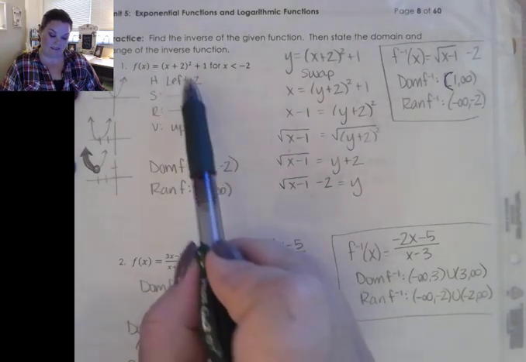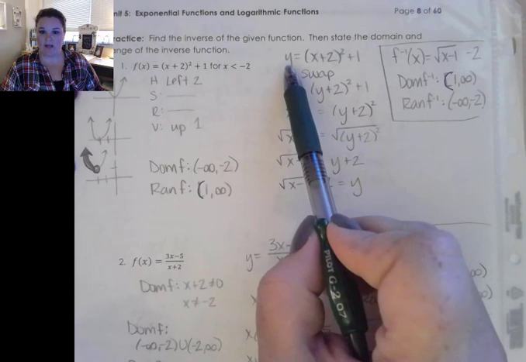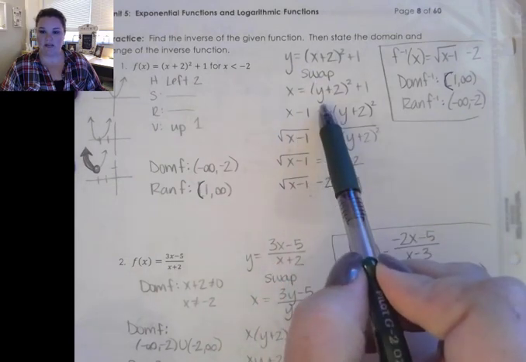Then we want to go ahead and solve for our inverse. So we take it out of function notation by writing it with a y, swap our variables, and then solve.